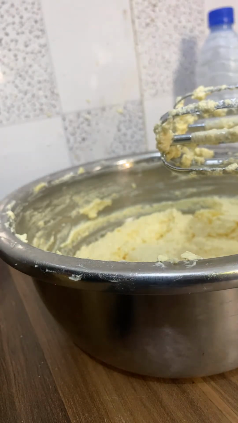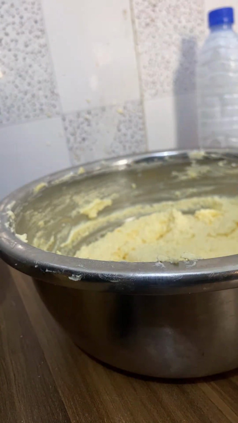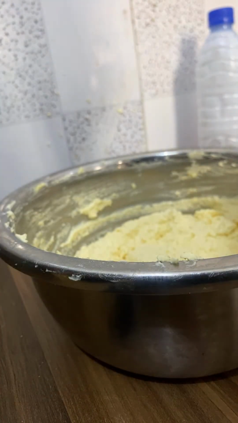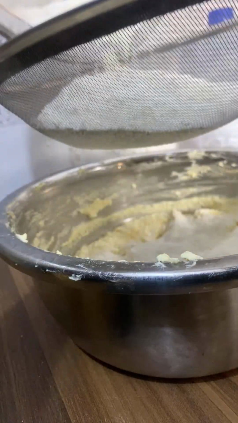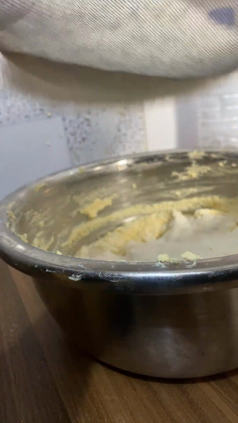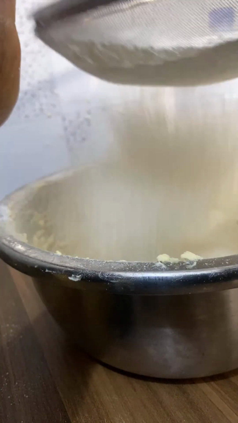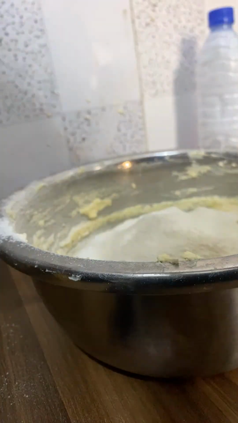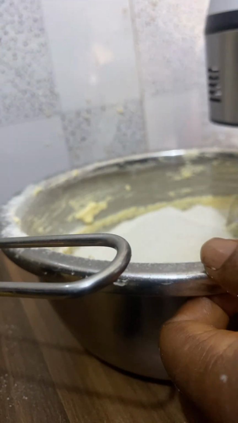And as a baker, whenever you're adding flour to your batter, make sure you always sieve your flour. First, you add a little bit to the batter. Then you cream.